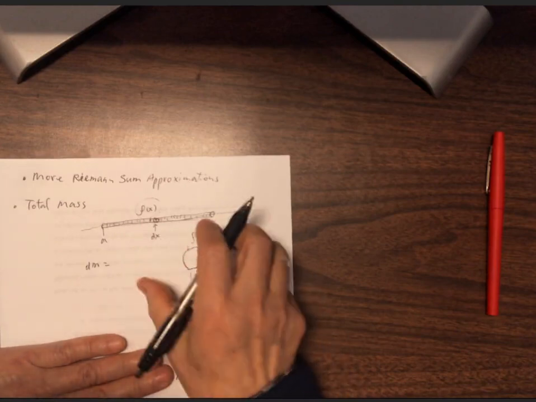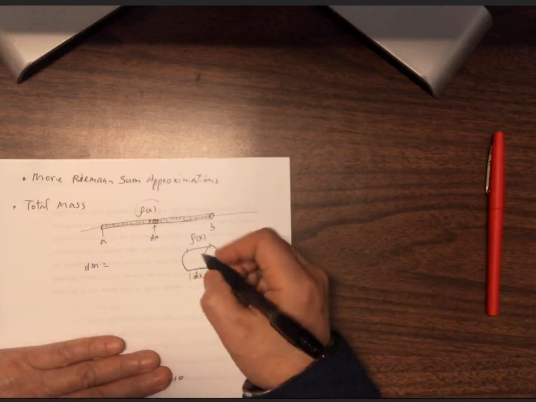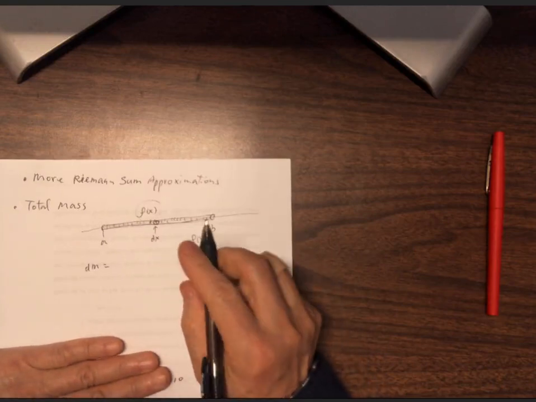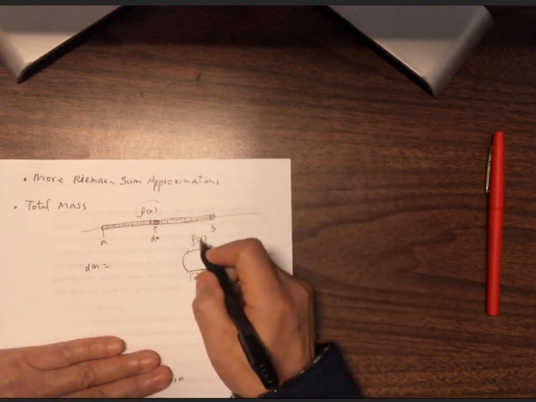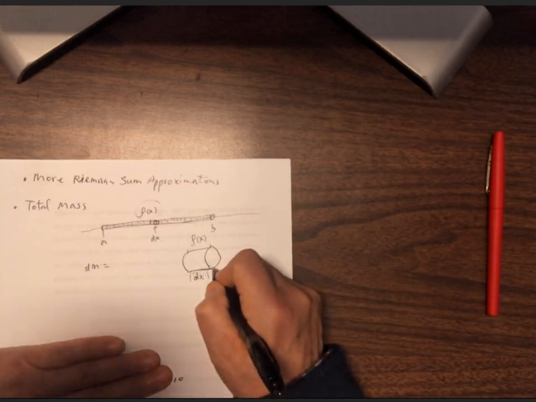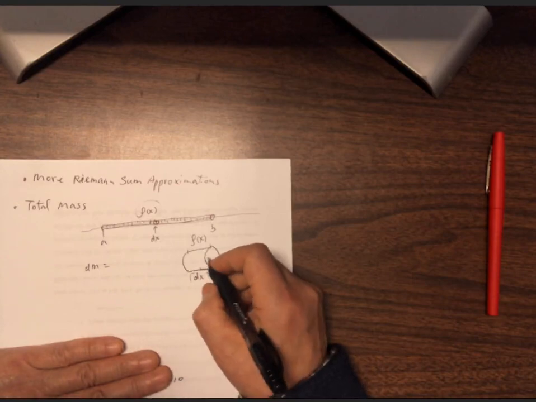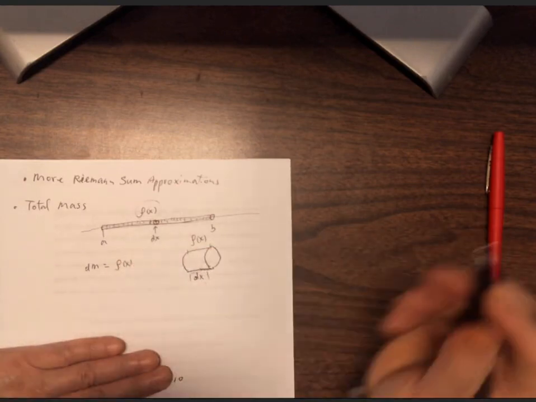The function is not going to change much. We can consider the density across this short section to be approximately the same as the density function evaluated at any point, for example at the right end point, at the middle point, or any point at all. So just call it rho x.